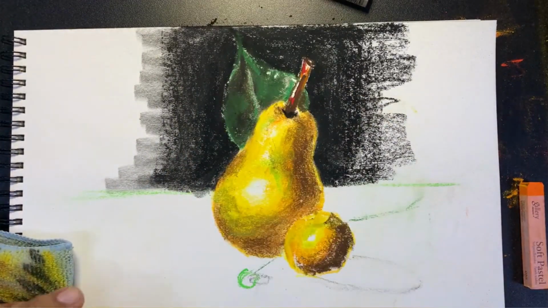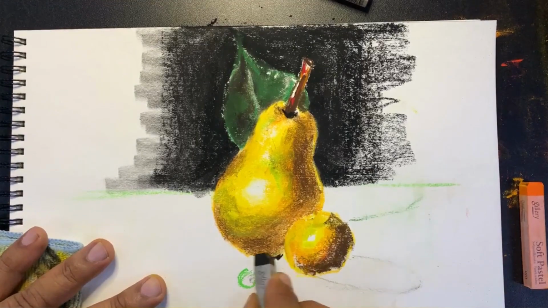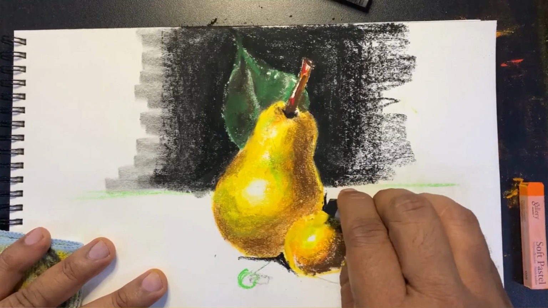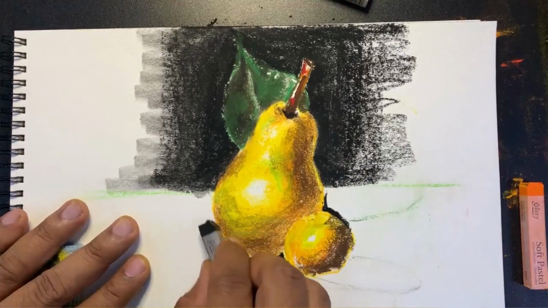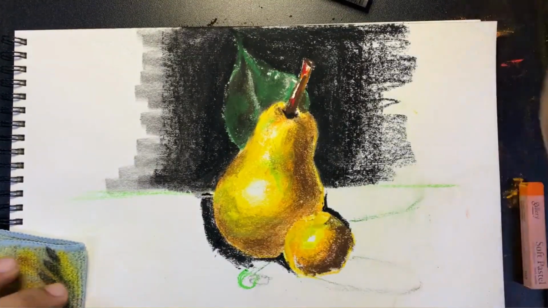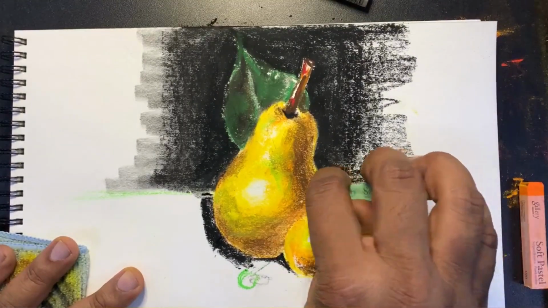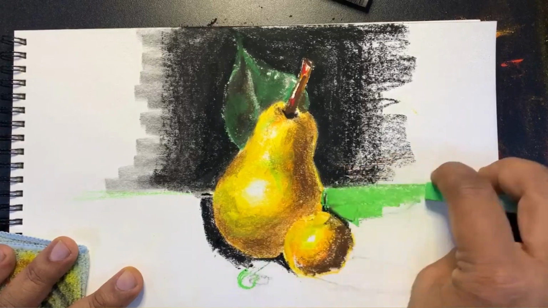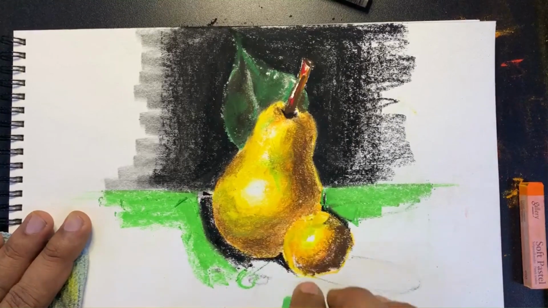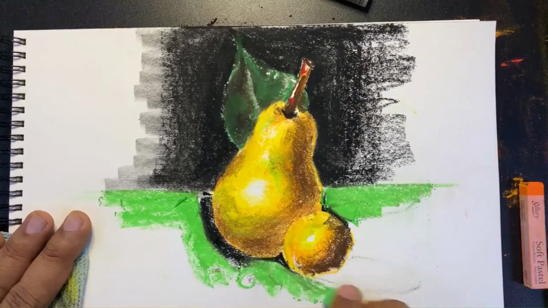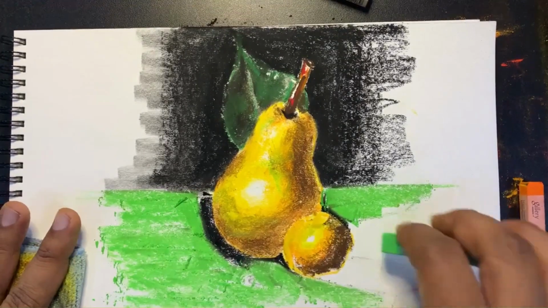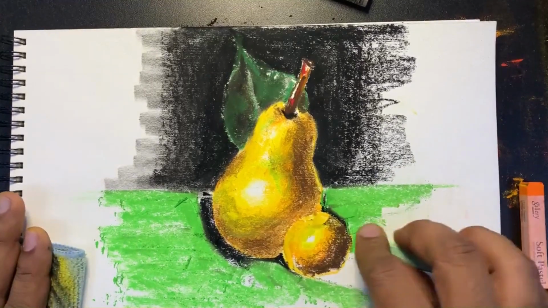When I move to the ground area, understand that all these areas are going to be dark because they are separating the object. So I'm just going to apply some dark colors here. Then I can go with some light green, as I said, which will complement my object. Don't try to use n number of colors whenever it's about the pastels. Try to make sure that your color composition is good so that it looks amazing.